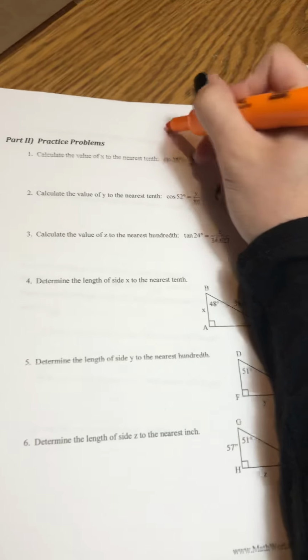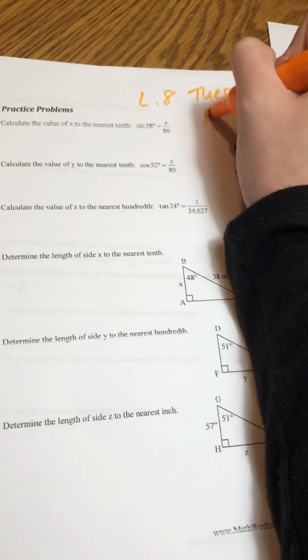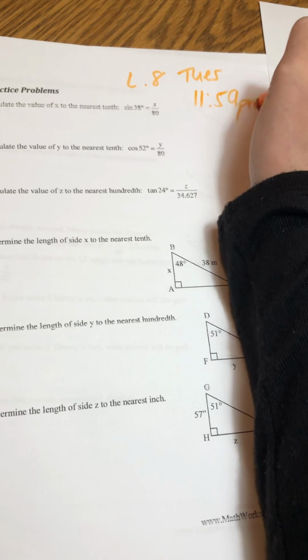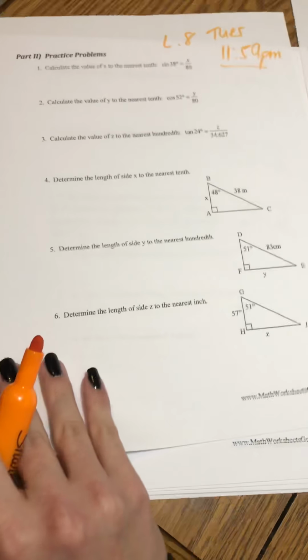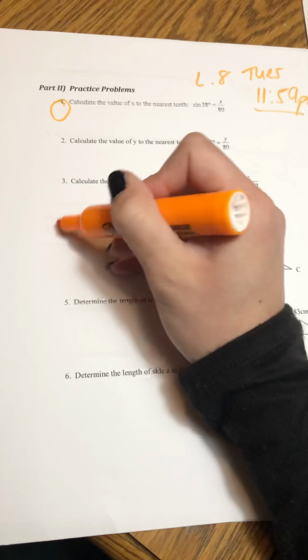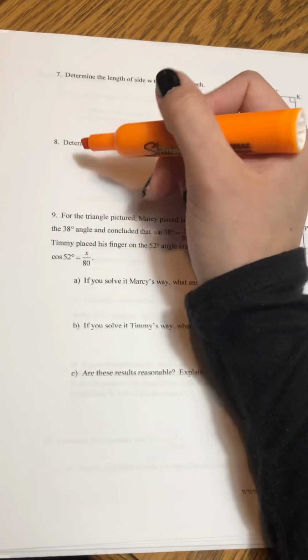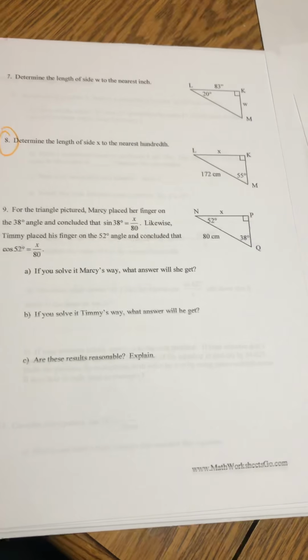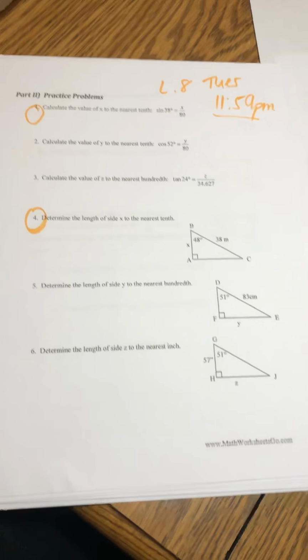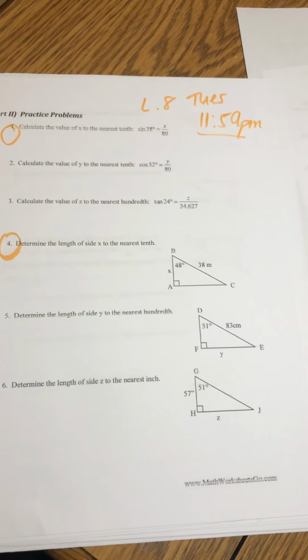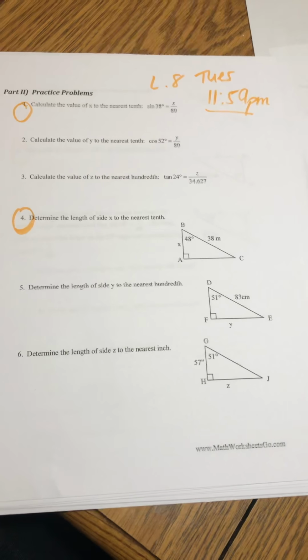Lesson 8, which will be due Tuesday at 11:59, but it's also posted so you can get ahead if you want, are these practice problems. I will post a video of me doing some of them tomorrow. Tomorrow I'll do 1, 4, and 8 for you, and then you guys will do the rest, due Tuesday. You can get ahead if you think this is self-explanatory, or you can wait till tomorrow for me to post the next video.